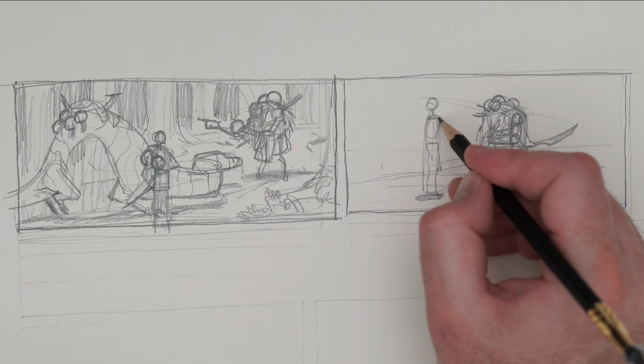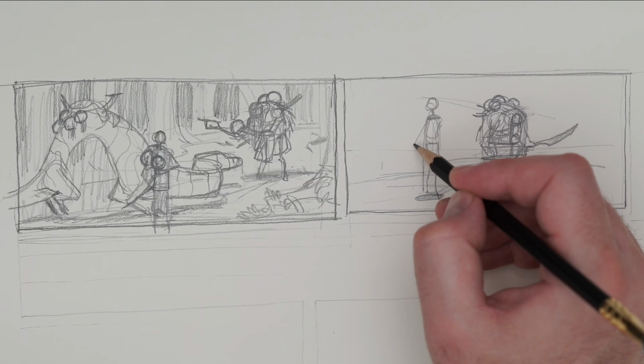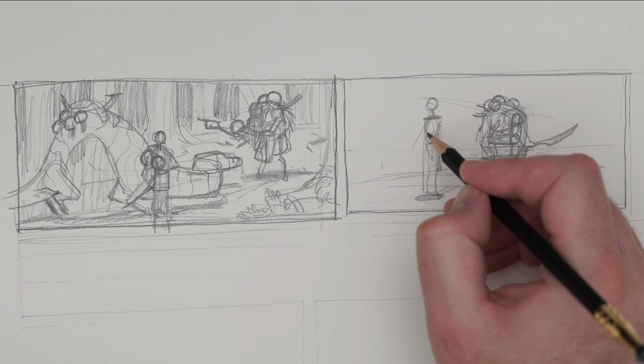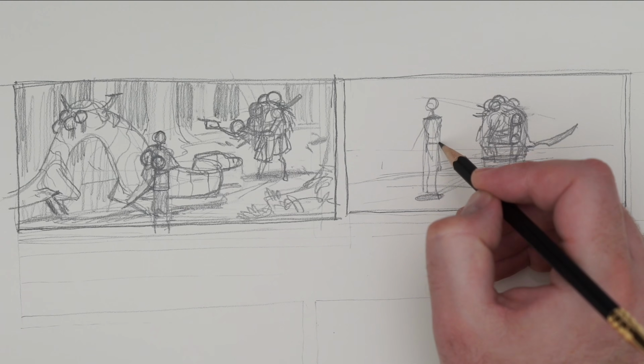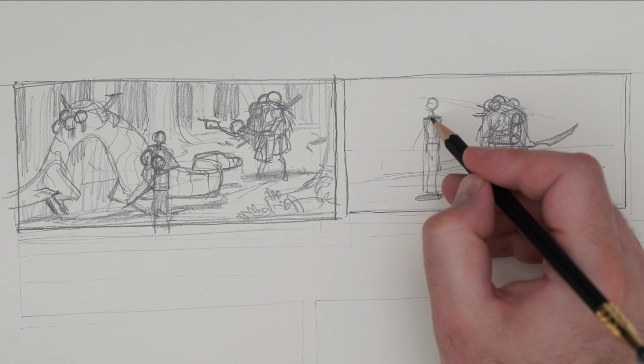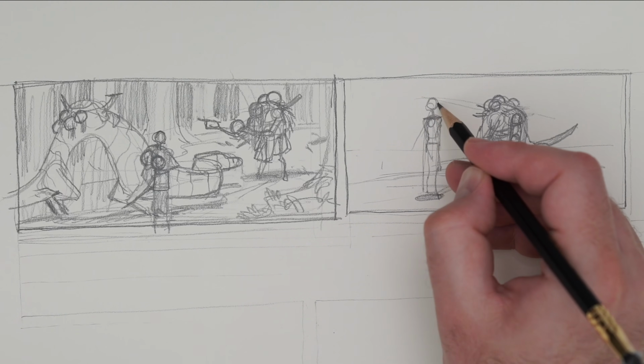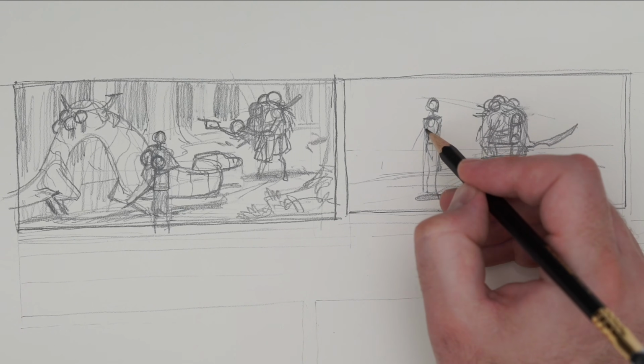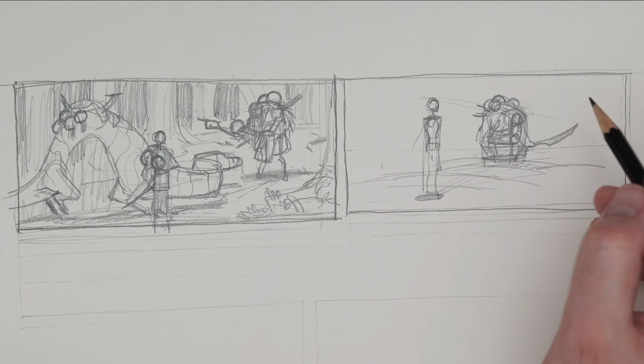And again, we could make this character feel as if they are more, maybe not just standing by.